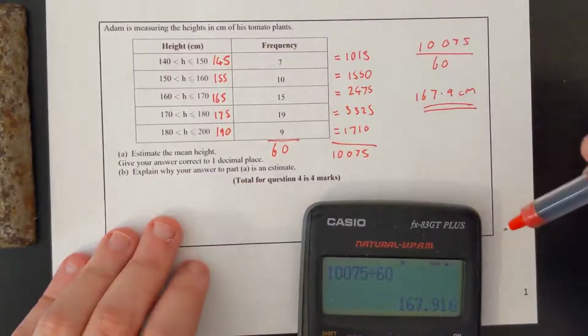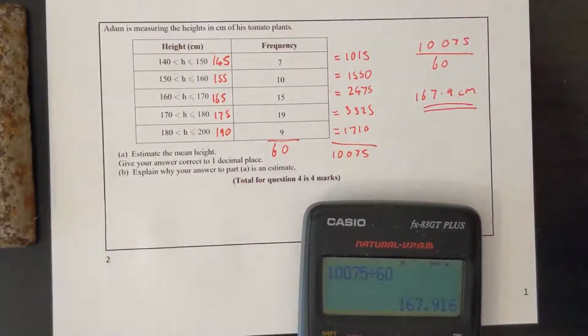Then I'm asked to explain why my answer to part A is an estimate. Now, I've already talked about that. There are a couple of things that you could say here. The first thing you could say is that you have assumed that the average height is the midpoint of the interval. So we've assumed that between 140 and 150, those 7 plants have an average height of 145. It's not a bad guess, but it may not be accurate.